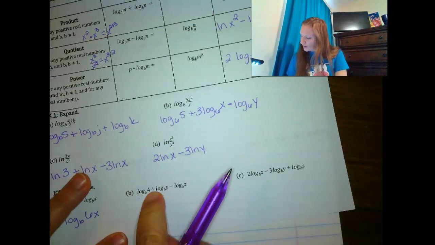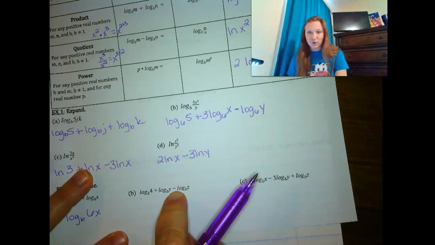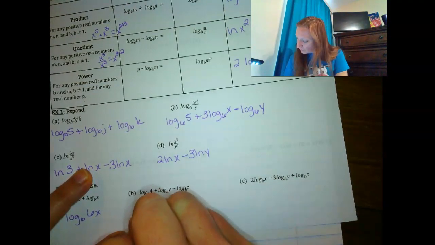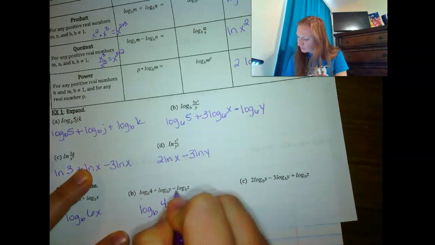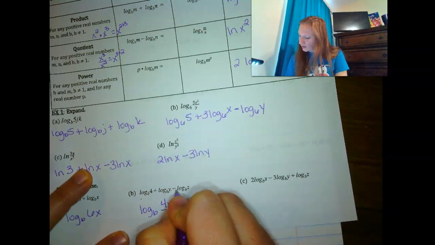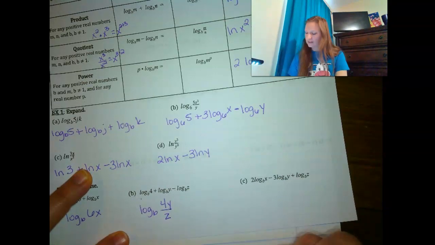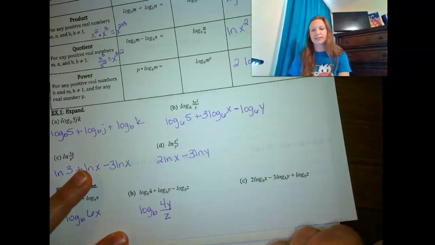Okay, look at this one. I have addition and subtraction. So 4 times y, because these are multiplied together, divided by, because of the subtraction, the z. So that's how you would condense it down.